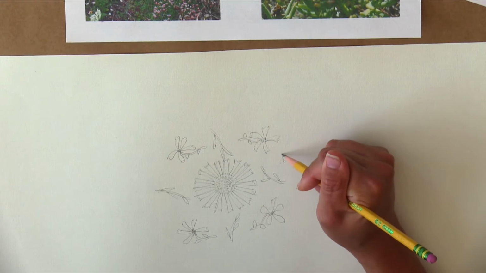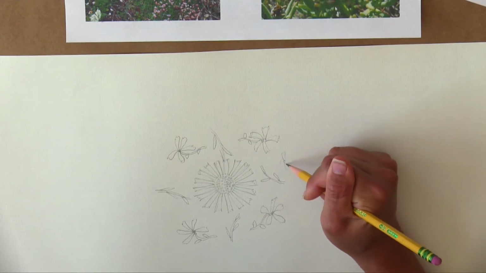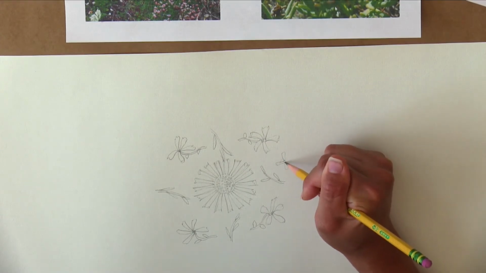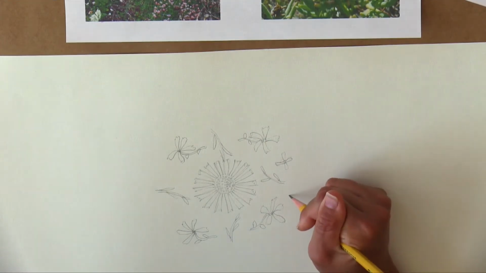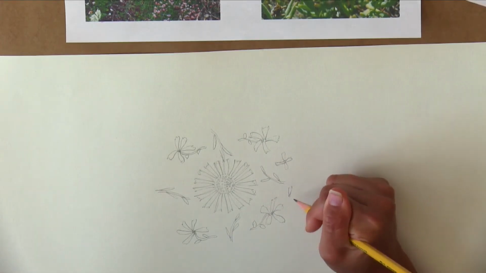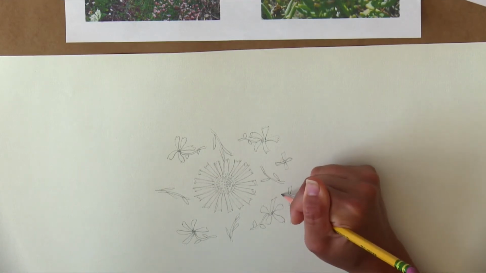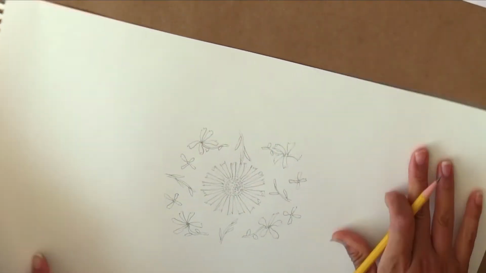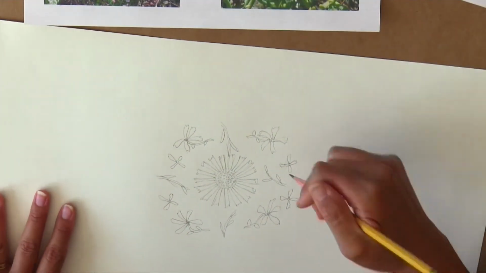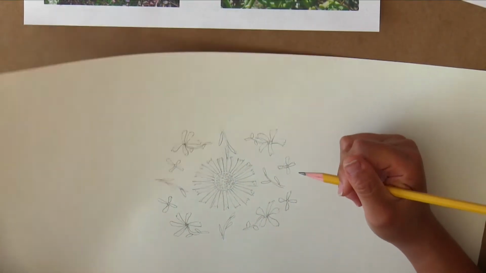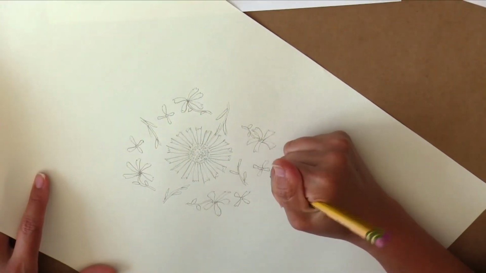It's a small flower and it has four petals, very symmetrical. And then maybe we do some of these seed pods around it too.